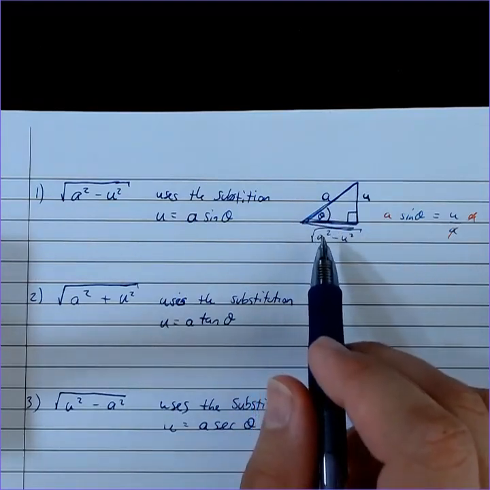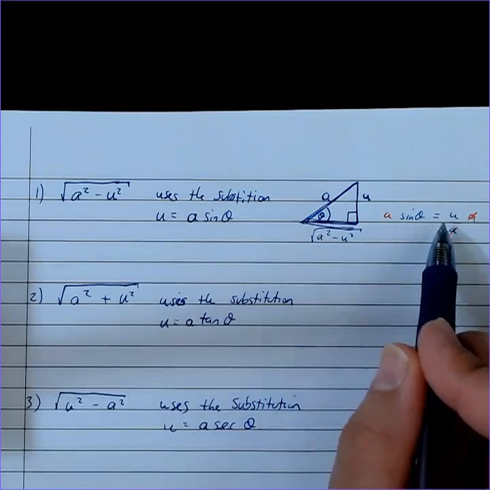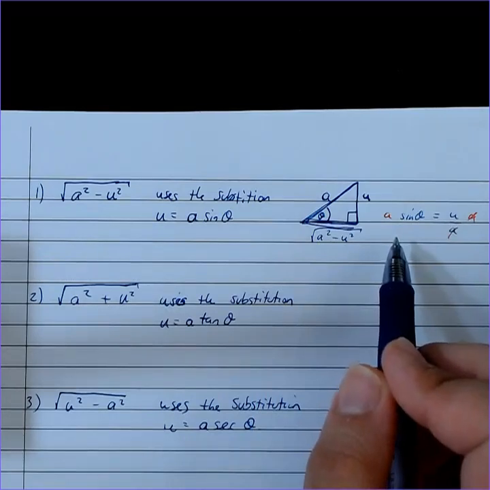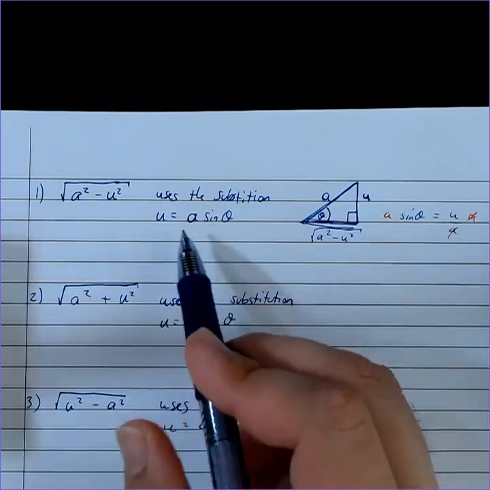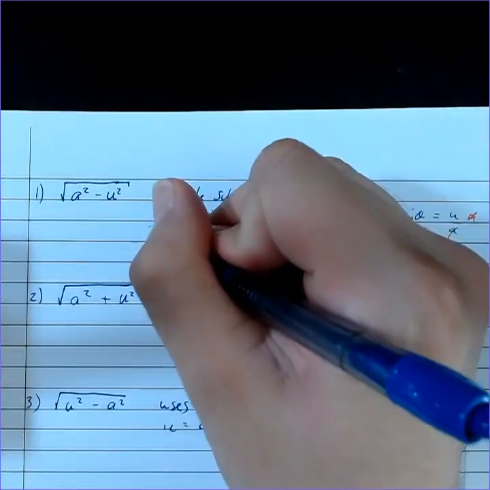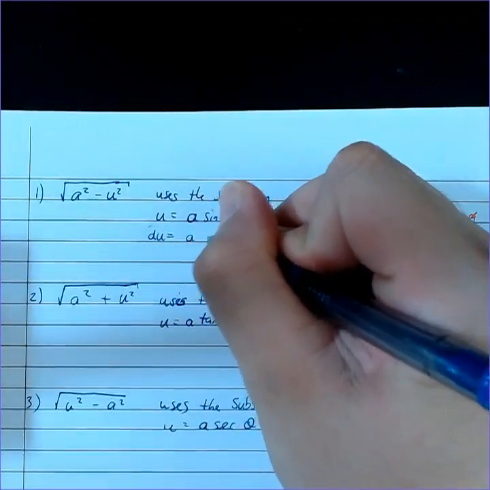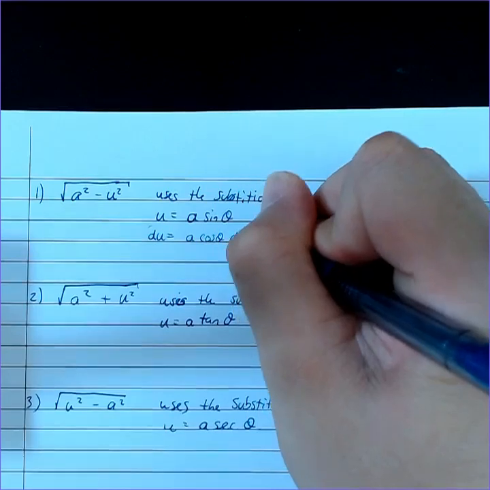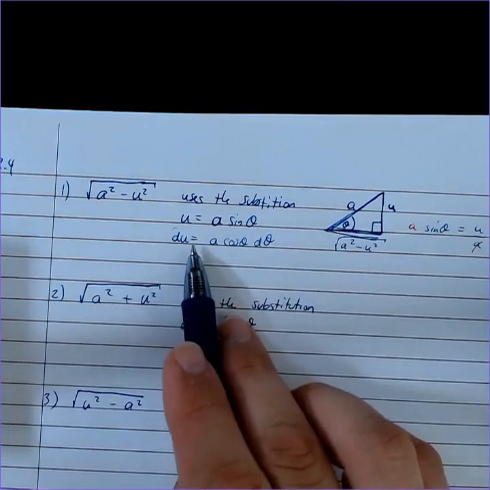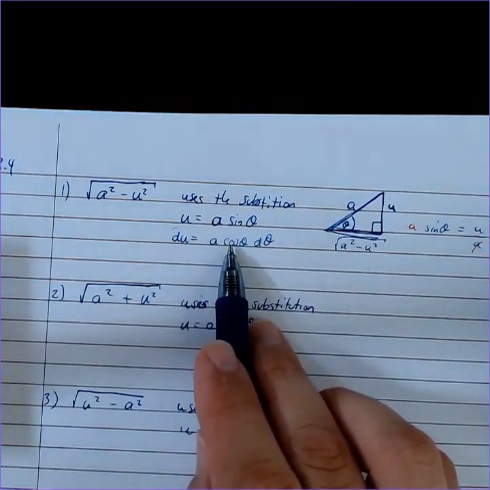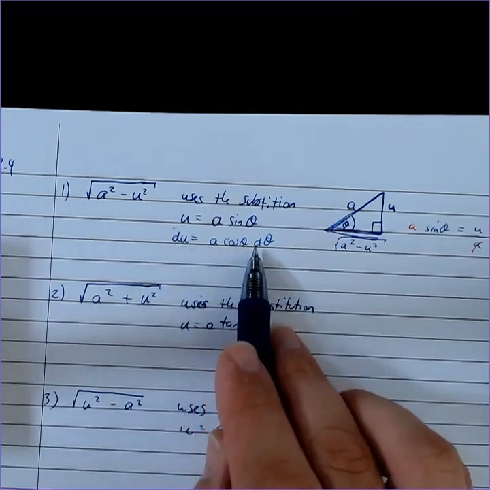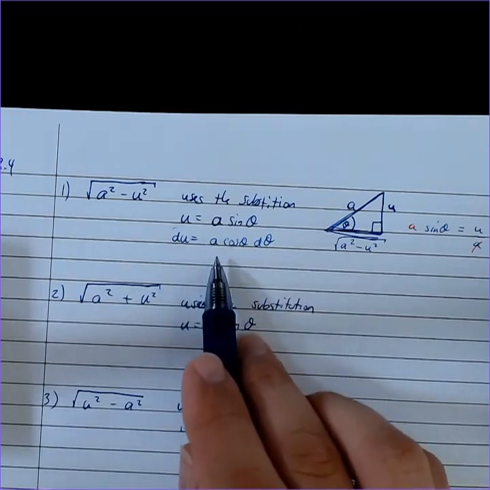And you say, yeah, so what? Well, instead of a sine of theta equals u, we would have had a cosine of theta is equal to u. What's wrong with that? Well, there's nothing wrong with that. But keep in mind, if this is a substitution, we're going to need a differential here in a moment. So if u is equal to a sine of theta, then du would be a cosine of theta d theta. If I had used a cosine of theta first, the derivative would have been a times negative sine of theta. Or in other words, the differential would be negative a sine of theta d theta, and then there's an extra negative to keep track of.